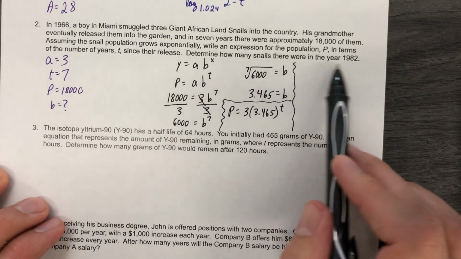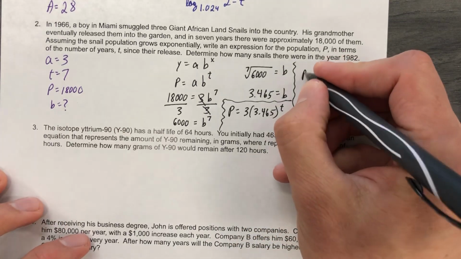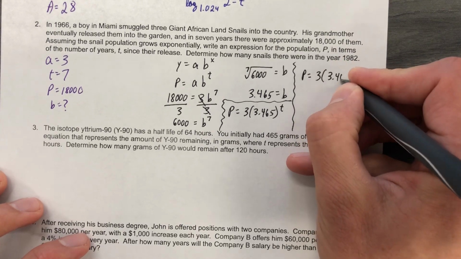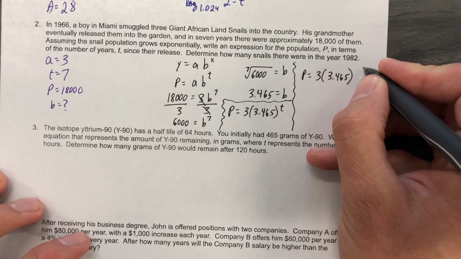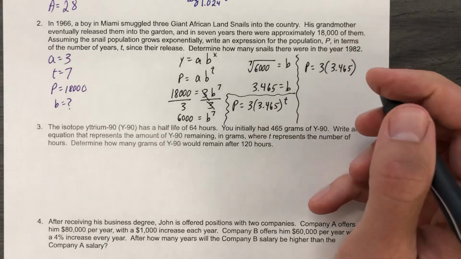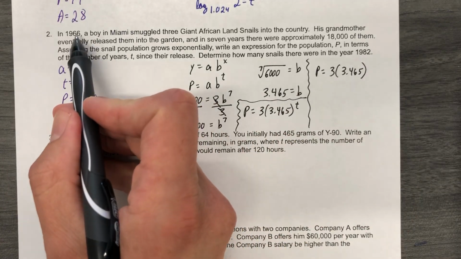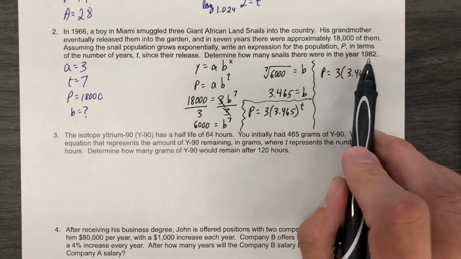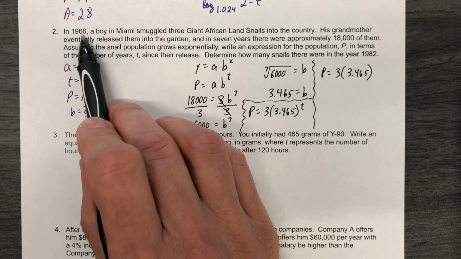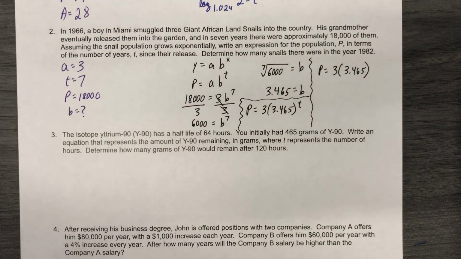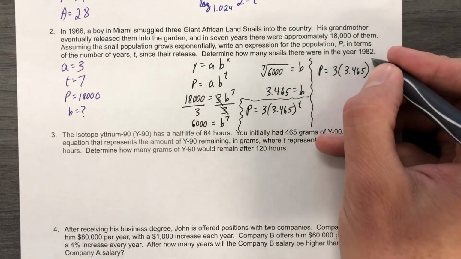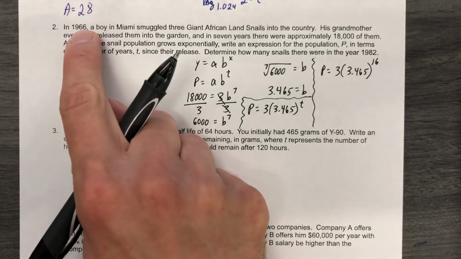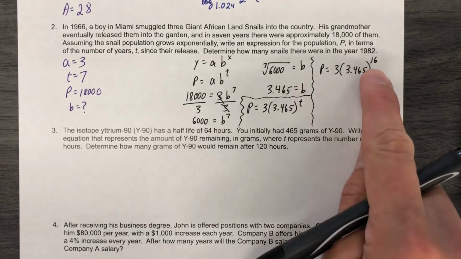Now, determine how many snails there were in 1982. Okay, cool, we'll do that. So P equals, don't do this. Don't write 3.465 to the 1982. No. I don't want 1982. I want the number of years since 1966, okay? If you're in 1982, how many years was it since 1966? Think. Don't grab a calculator. And now there we go. It has been 16 years since 1966. If we're in the year 1982, that's where that comes from.